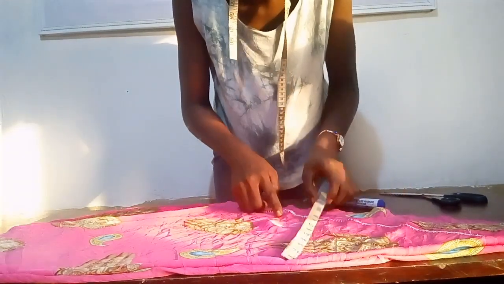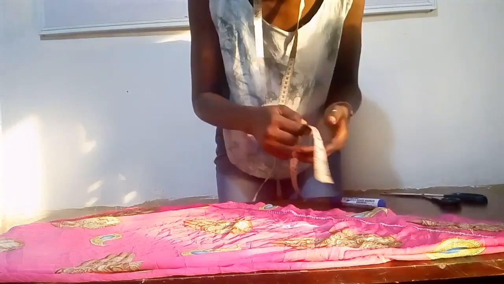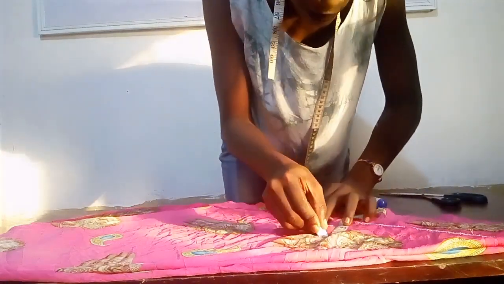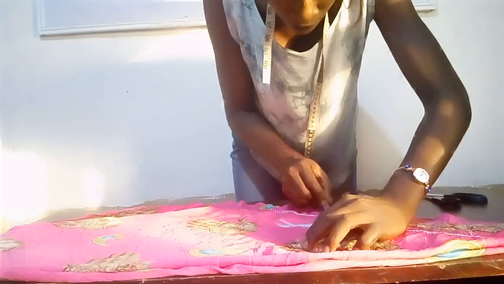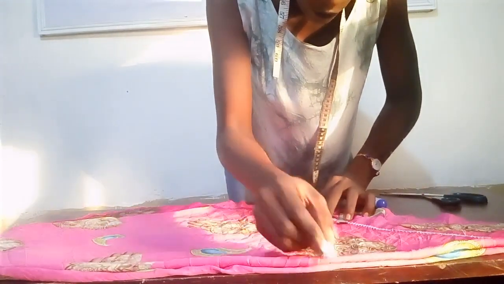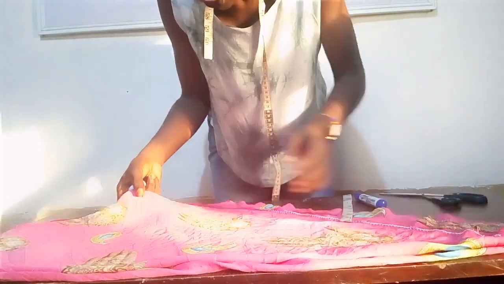So I'm going to mark my 7.5 inches. I'm going to take a straight line to indicate where I started marking it from. So this is the straight line of where I started marking it from. Don't forget I said this fabric is shaking, so that is why I'm going to be very careful with it.